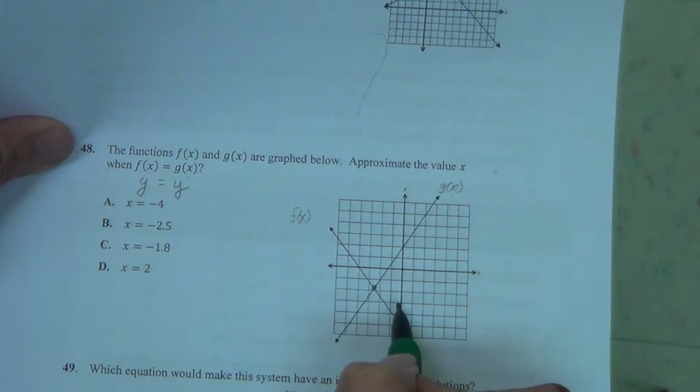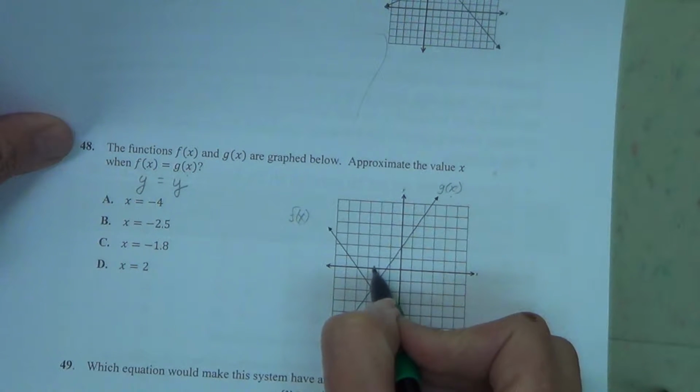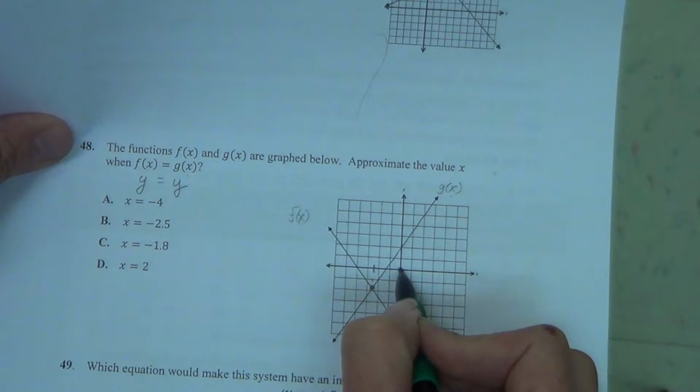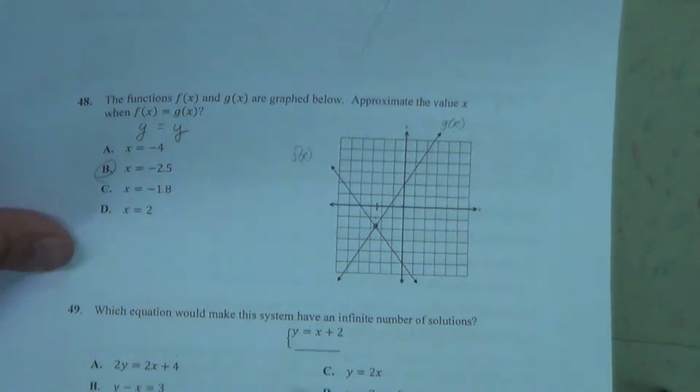Right there, their y's are equal. So we go up to the x line. It's at about -2.5. So there's that answer.